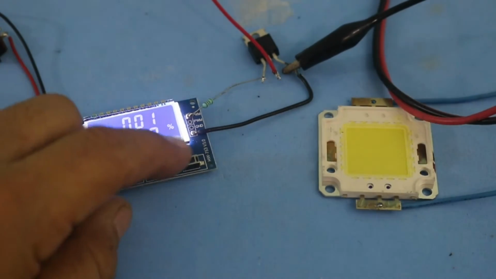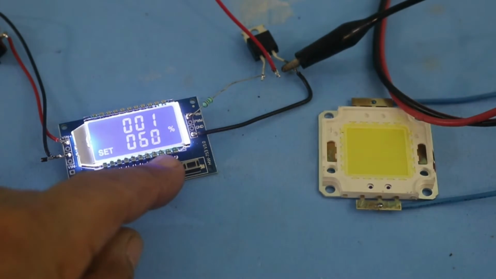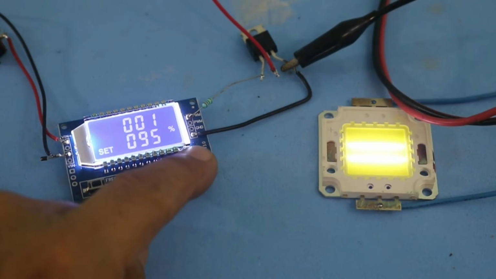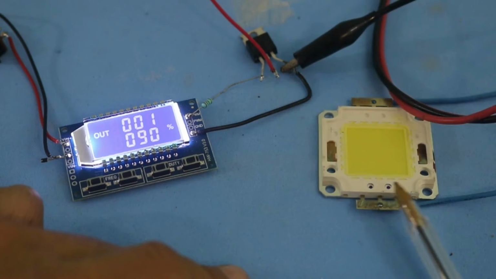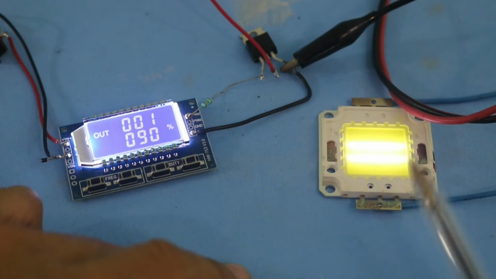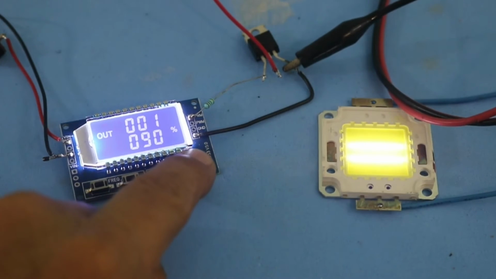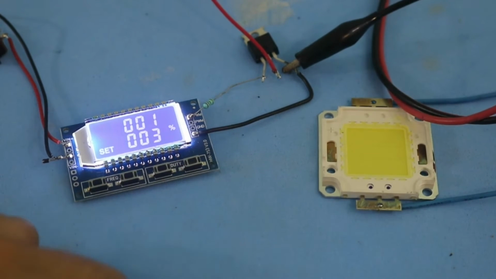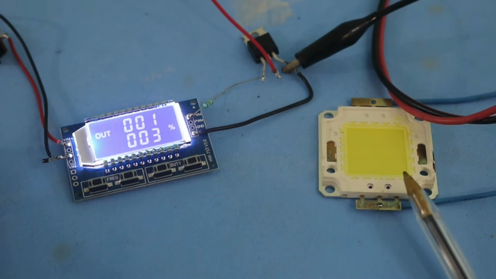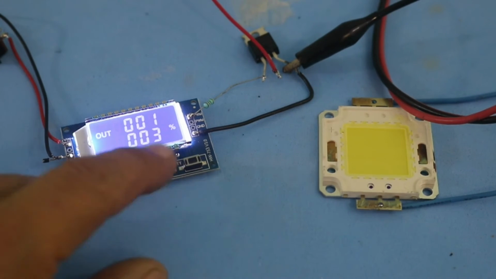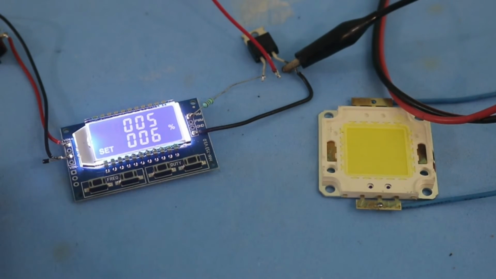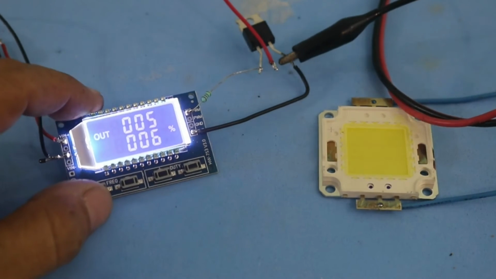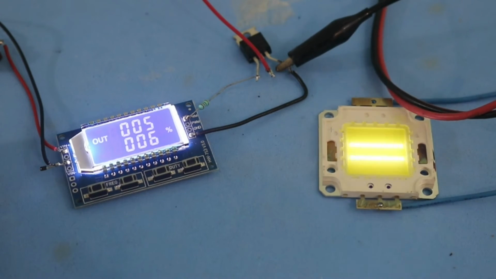If we change the duty cycle, for example, to 90%, then the LED is on most of the time, 90% of the time. And if we go the other way, let's put 3%, the LED is only on 3% of the time. And of course, we can also vary the frequency. This is 5 Hz and the LED goes faster.